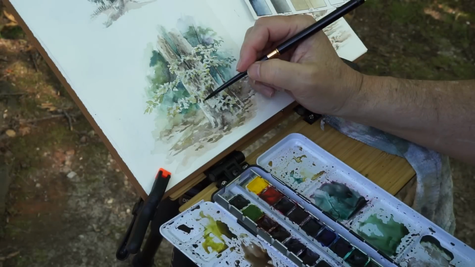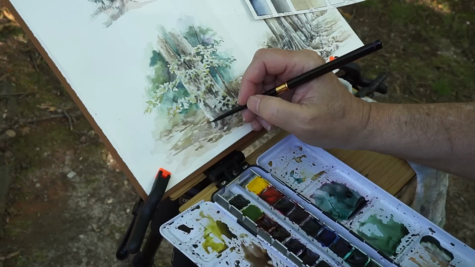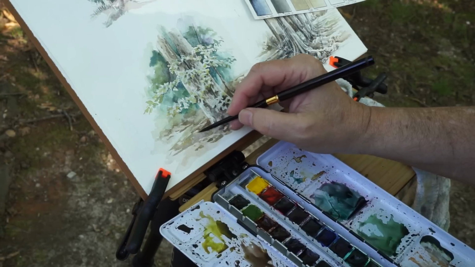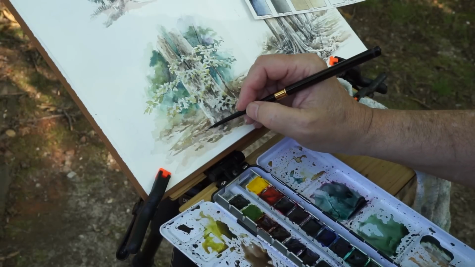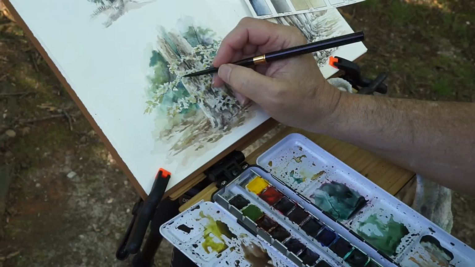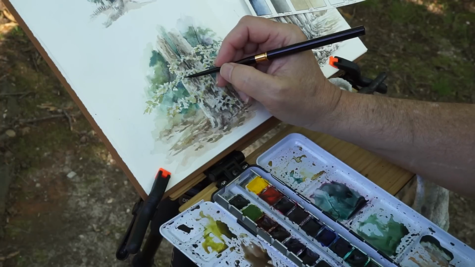Also felt like the background washes behind the tree and the foreground foliage were fresher. They felt fresher to me. A little more color variegation, which I liked. But in general, I just love the process so much more.